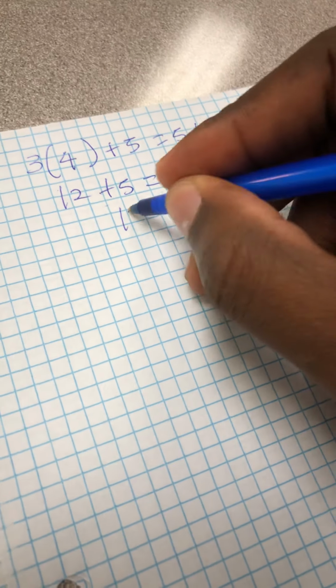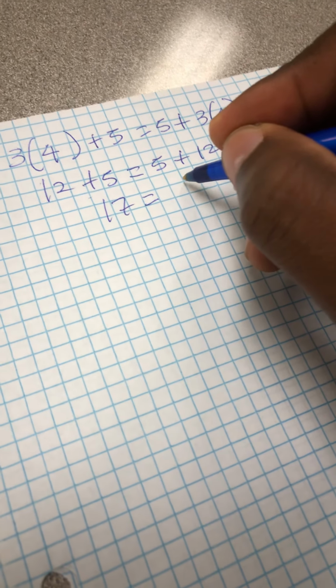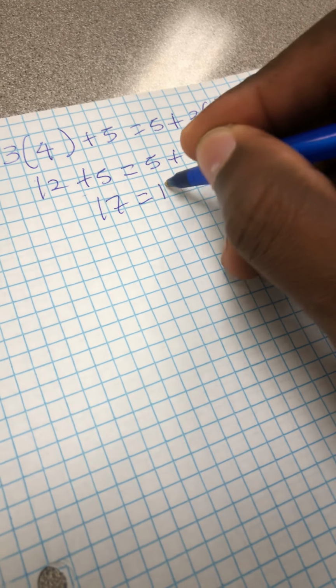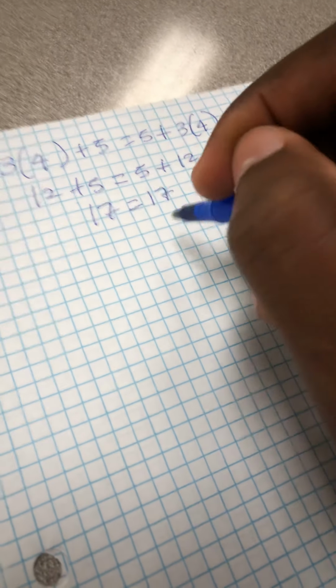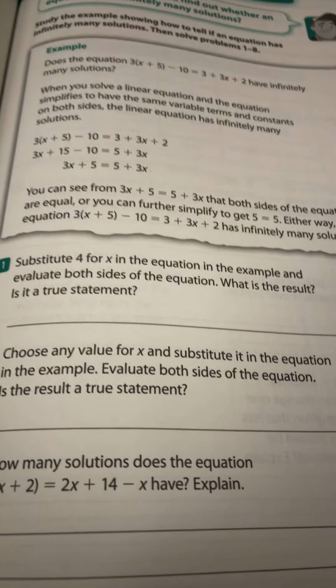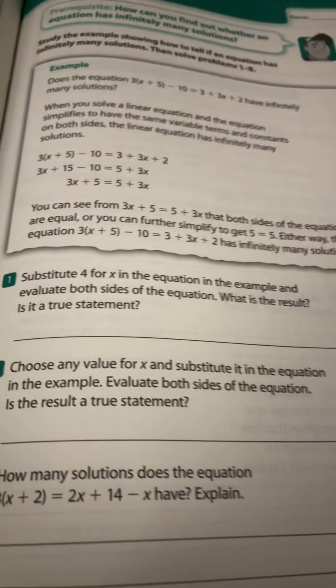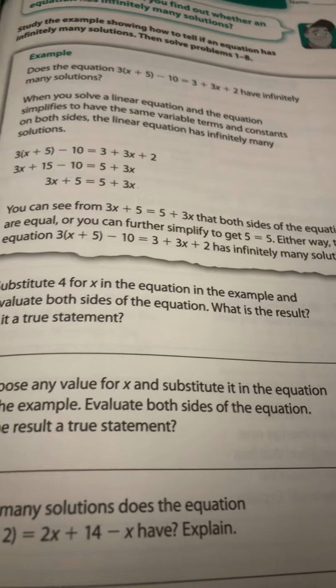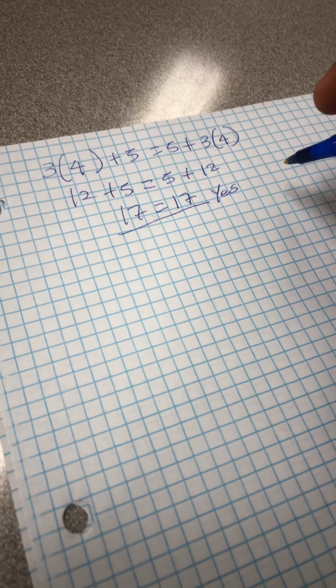So it'll be 12 plus 5, which is 17, equals 12 plus 5, which is 17. So I get 17 equals 17, and it says, what is the result? The result is 17 equals 17, and is that a true statement? I'll tell them yes, 17 does equal 17.